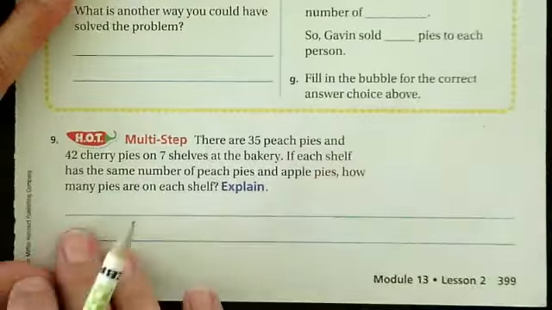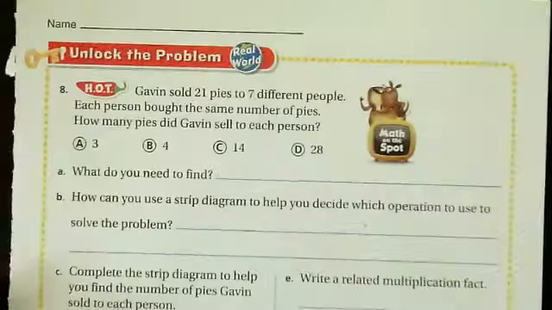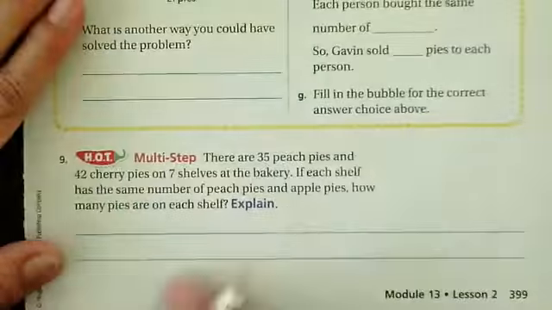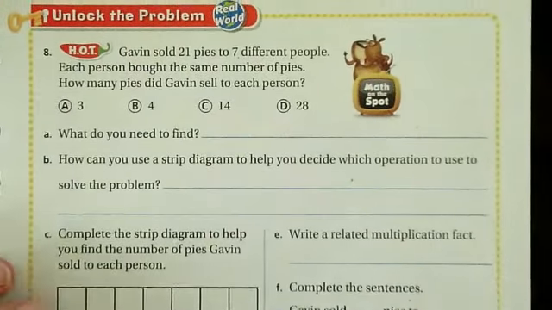Complete these sentences, then fill in the bubble choice. And then you have a second question here. Go ahead and work on this, work through it, and then at the bottom you'll see a check your answer. All right, see what you can come up with on your own before you check your answer, please.